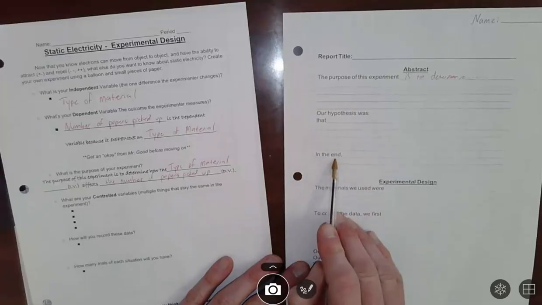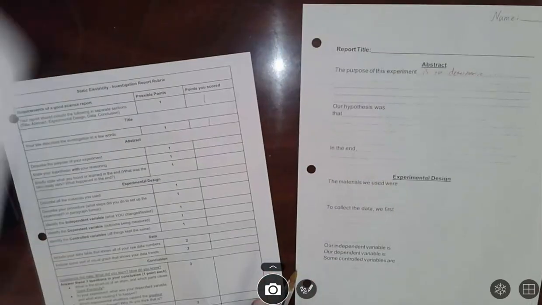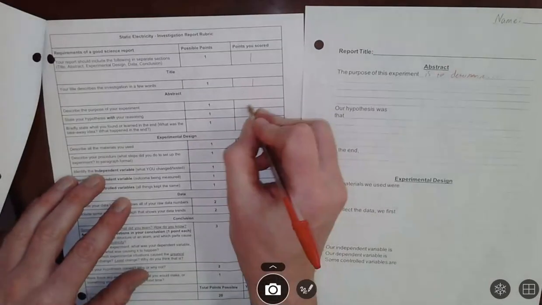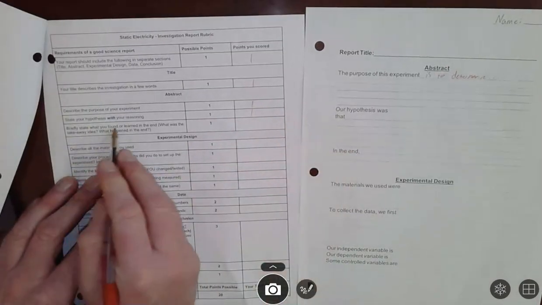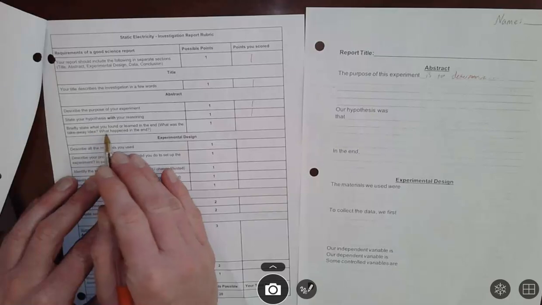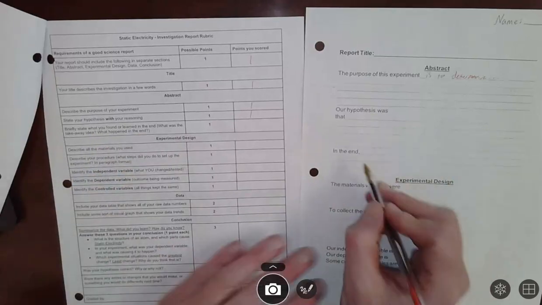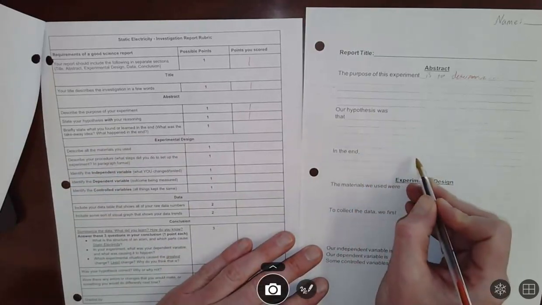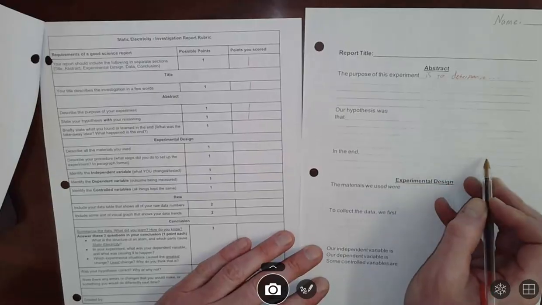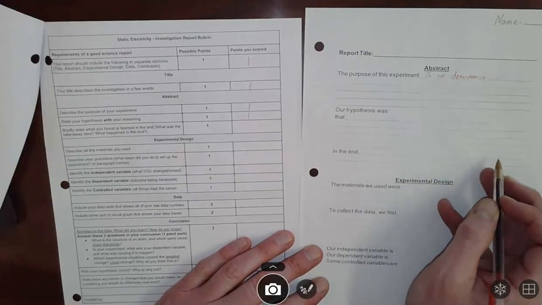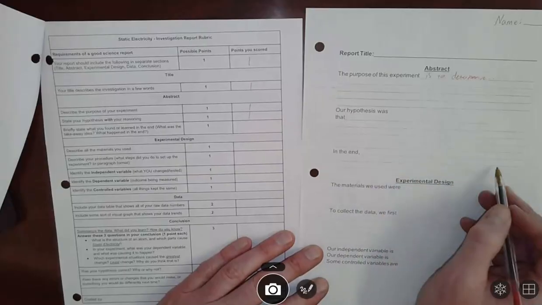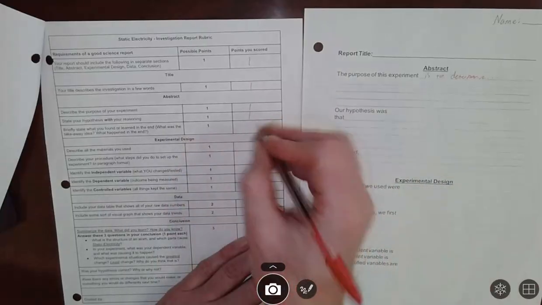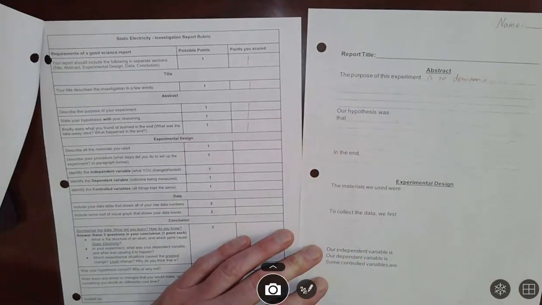In the end, what actually happened? Okay, well, you should have done that. Briefly state what you found or learned in the end. What was the takeaway idea? What happened in the end? So just say, in the end, blah, blah, blah, picked up the most papers, meaning that the balloon had the most static electricity. That would be this one. You got it.